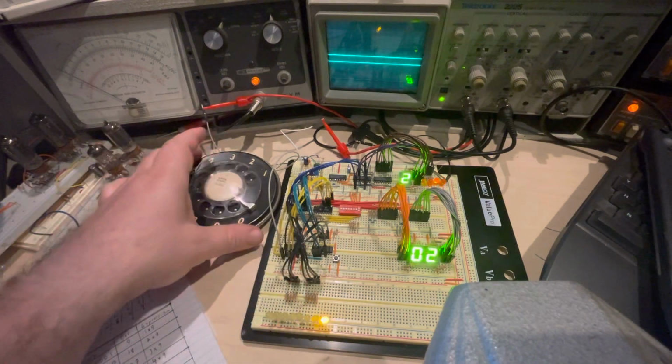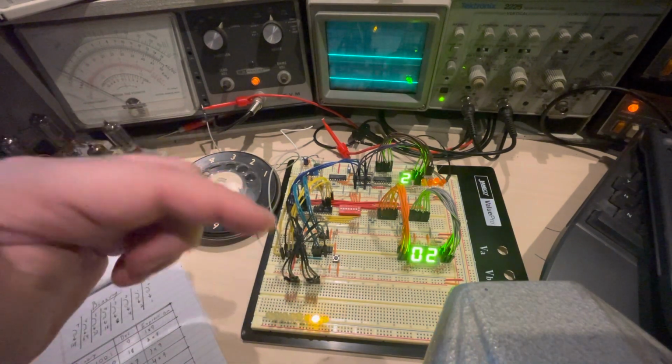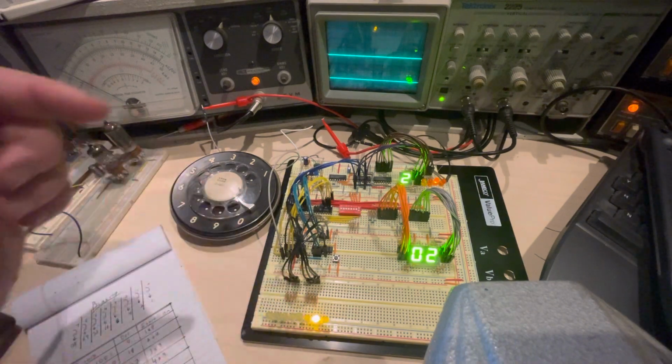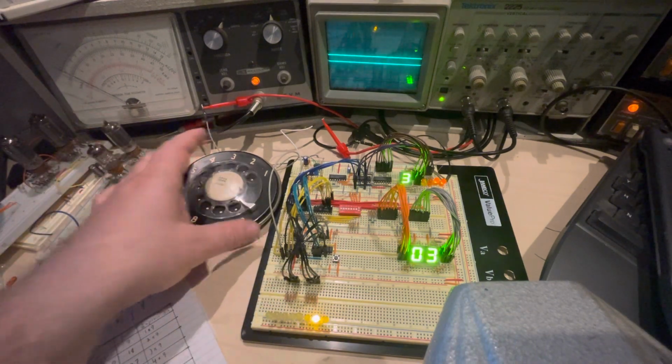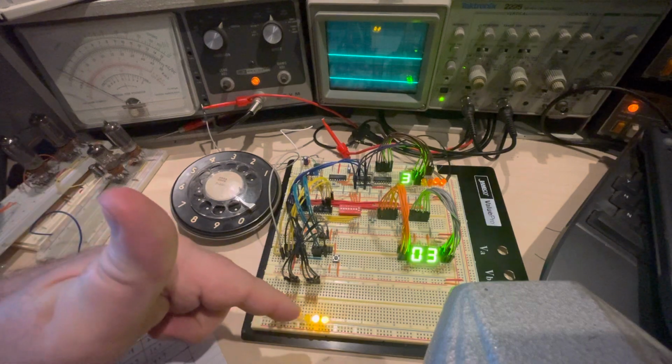If we dial a 2, we get a 2. And then after a short delay, we get a 2 here. And then 3, we get a 3. And we should have 3 here.